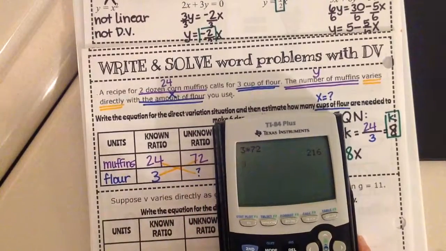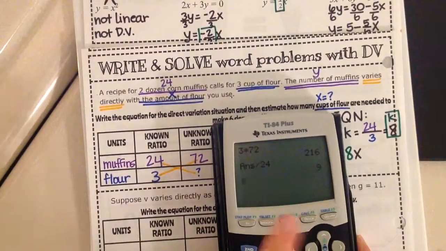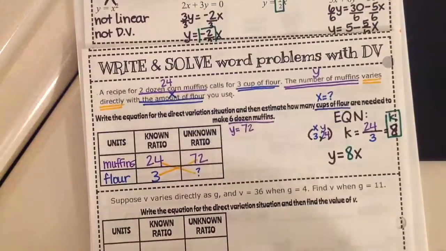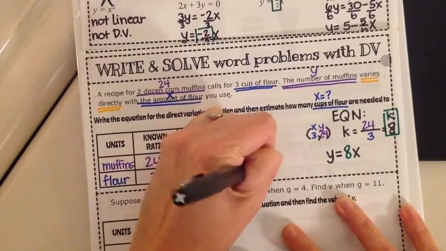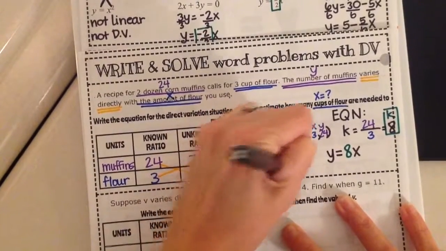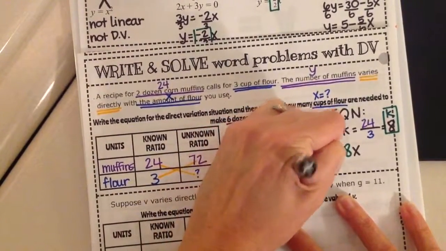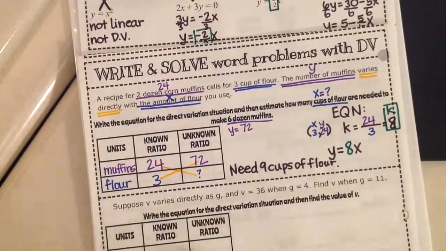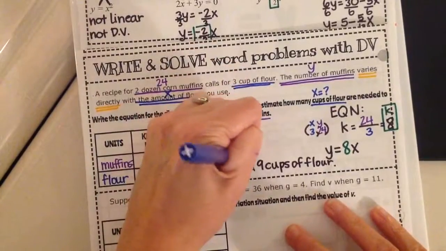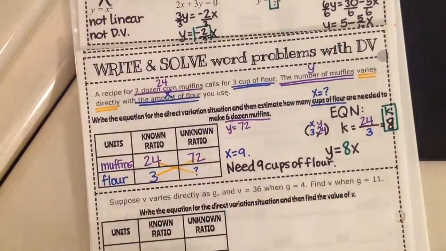So I'm going to take 216 and divide it by 24. And that is 9. So I'm going to need 9 cups of flour to make 72 muffins. So I'm going to actually put x equals 9. And that's it.